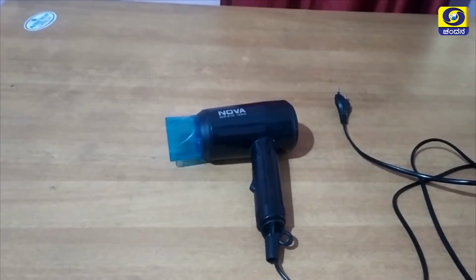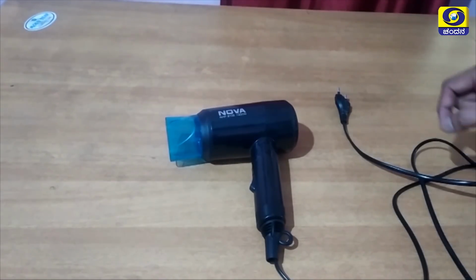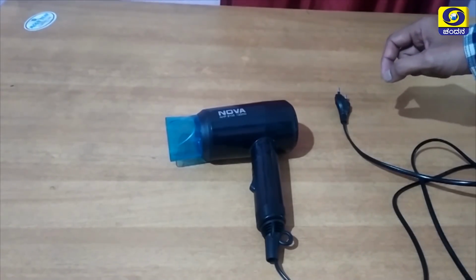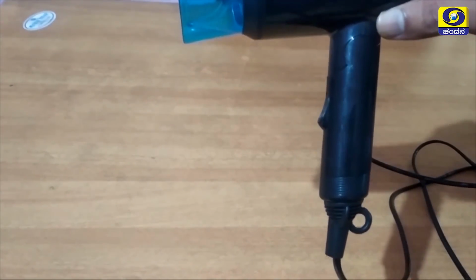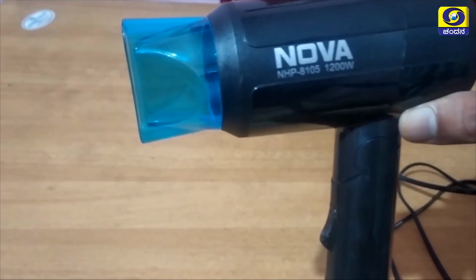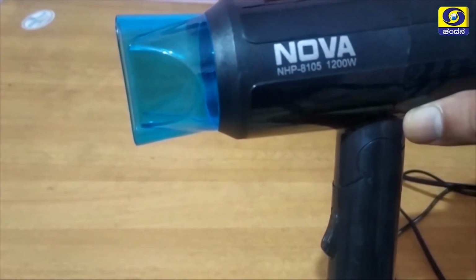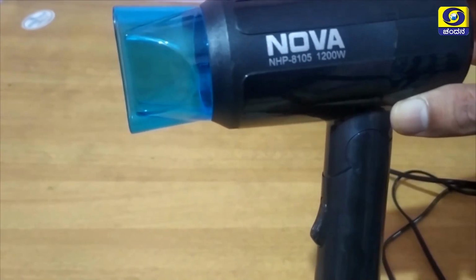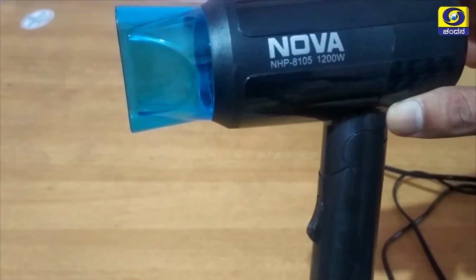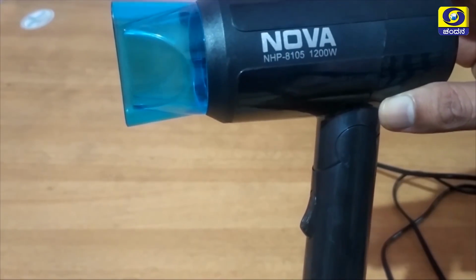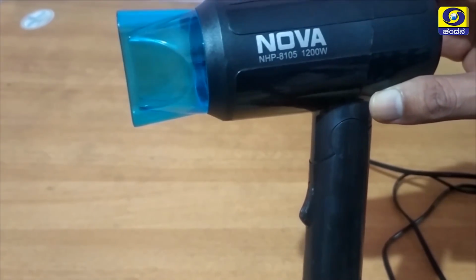Children, now let us see what is the electrical power of different electrical appliances. Let us take one by one. I think you have seen this hair dryer, there is 1200 W written on it. It is the electrical power of this hair dryer. That means in 1 second it will use 1200 joules of electrical energy.